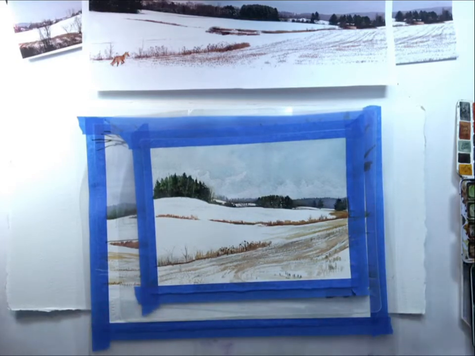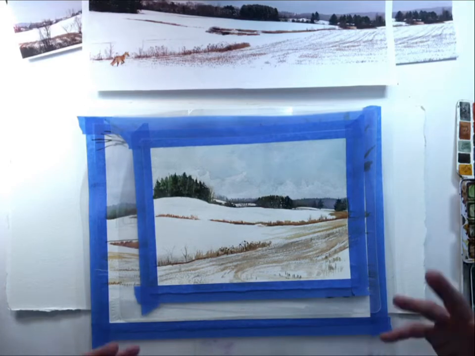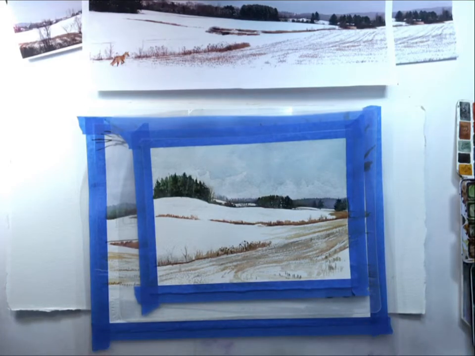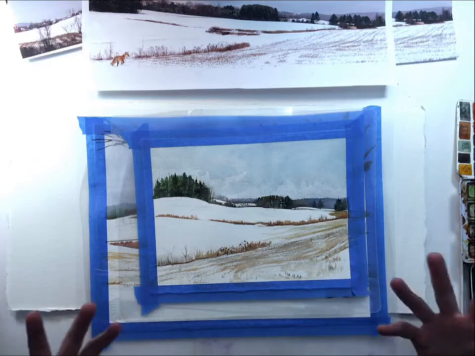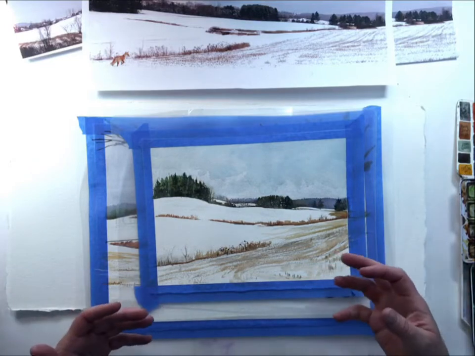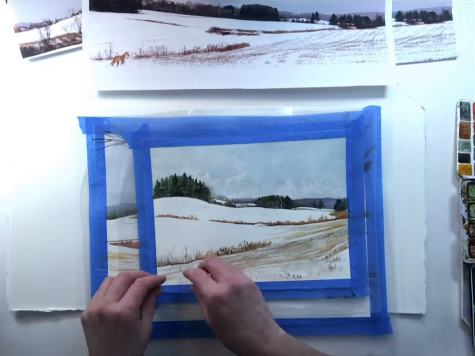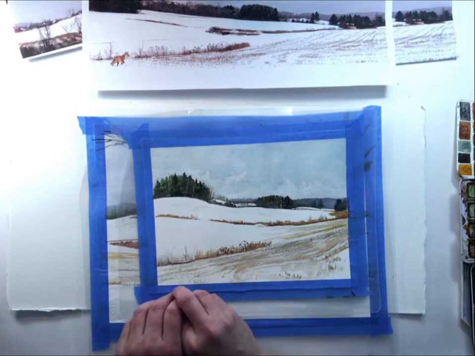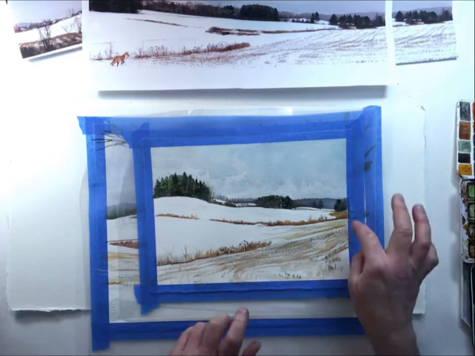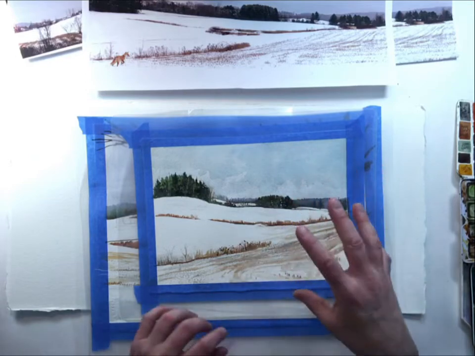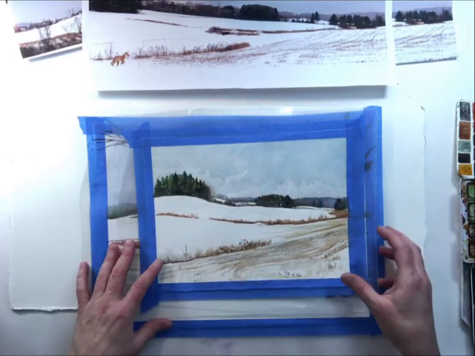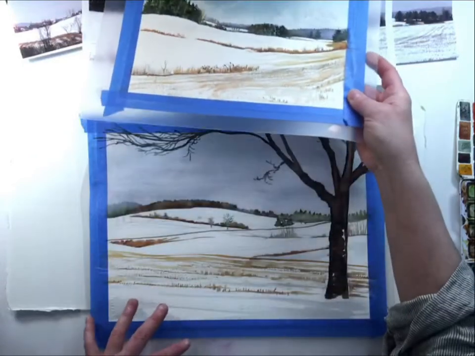So it makes a difference as far as placement, where it goes, and also that changes the narrative of the picture as well. Here my fox is the main subject of the picture. If he's way over here in the background, he's an element in the picture, and he adds sort of to the atmosphere of it.